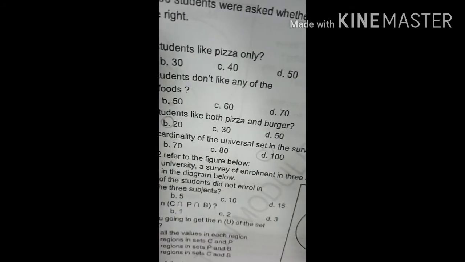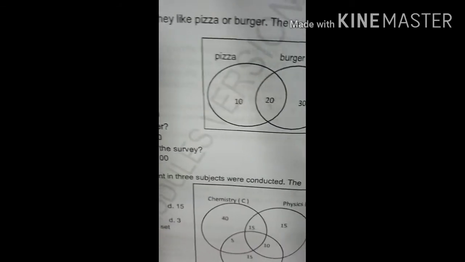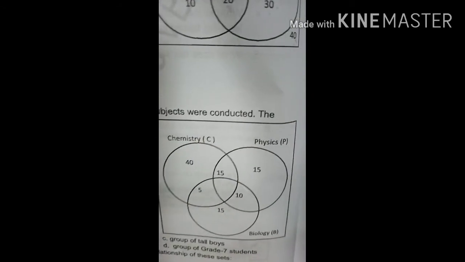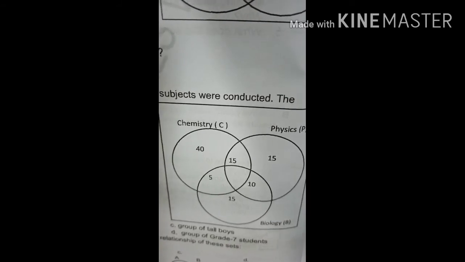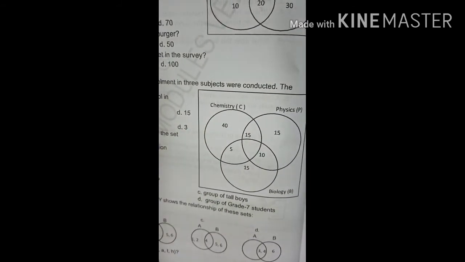Okay, next. Items 10 to 12. Refer to the figure below. In a certain university, a survey of enrollment in the 3 subjects was conducted. The result is shown in the diagram below. Number 10. So, diagram. Here is a Venn diagram. There are 3 sets: chemistry, physics, and biology. So, this 40 is chemistry only.